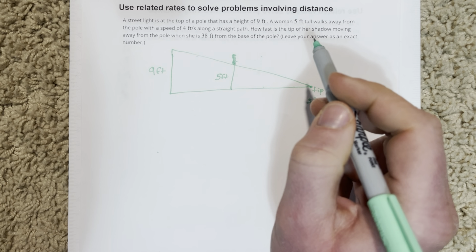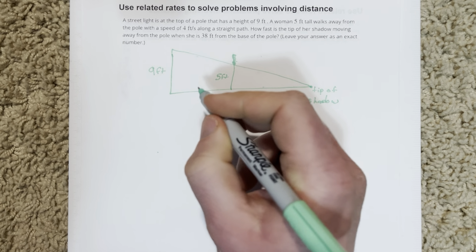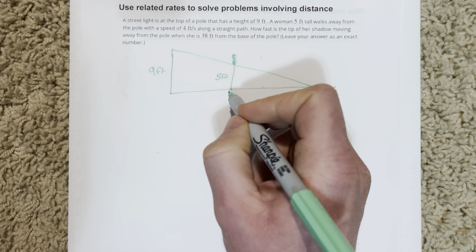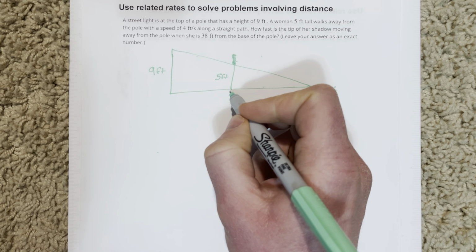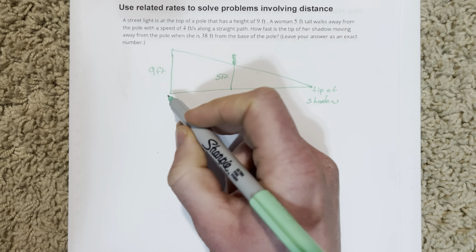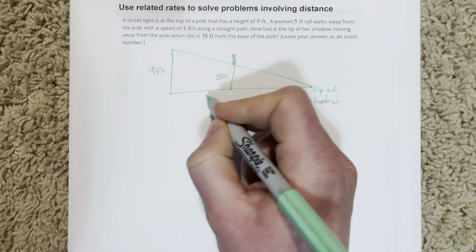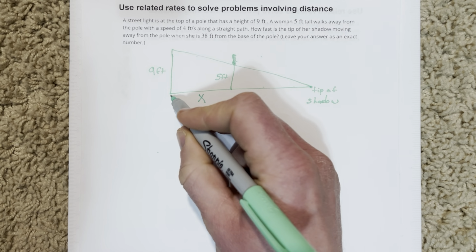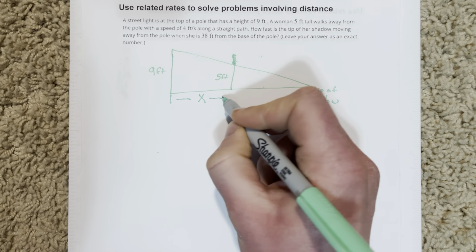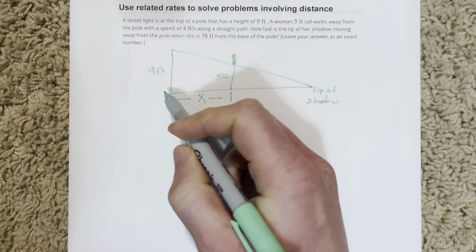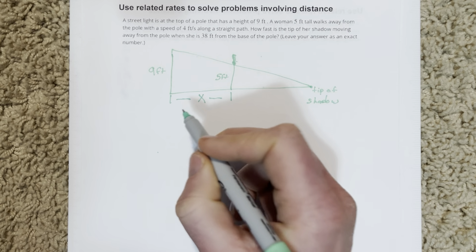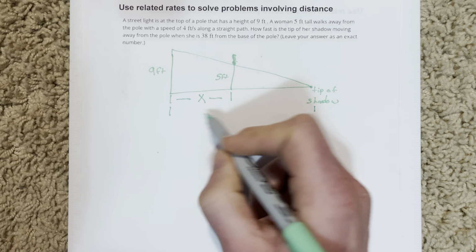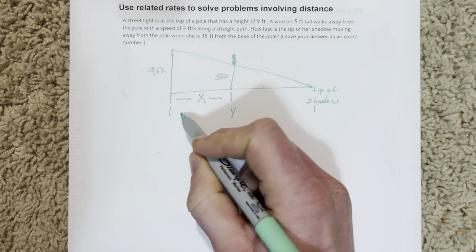What I want to do is write out that the distance she is from the pole is x. So we're going to say that this is x here. X goes from the pole to where she is. And then we're going to say that the distance from the tip of the shadow to the pole is a y distance.